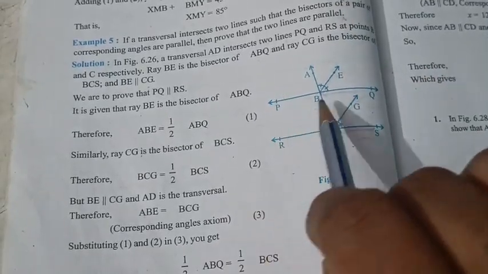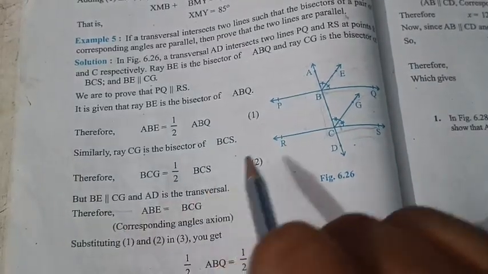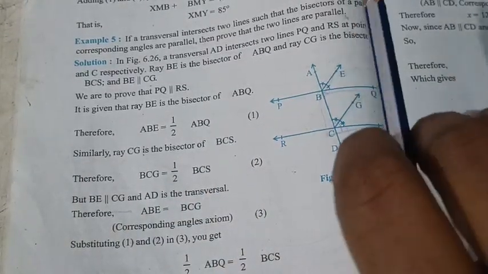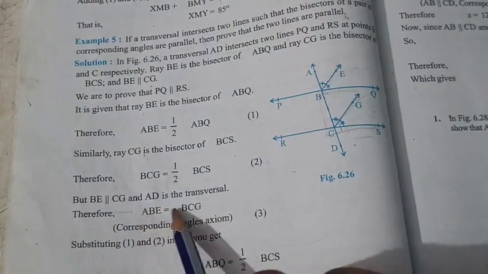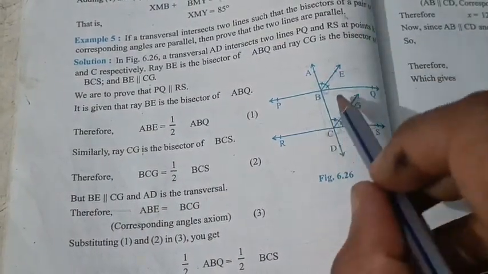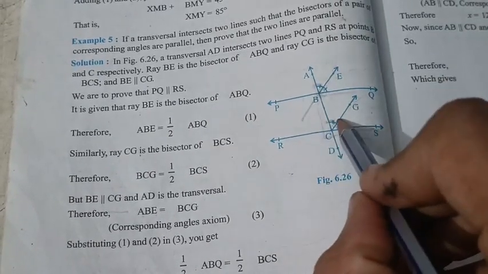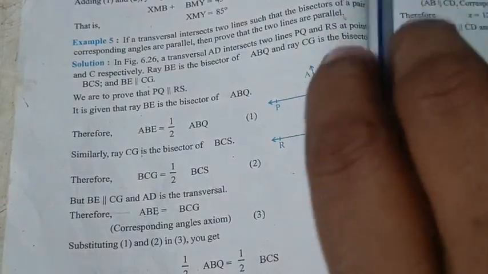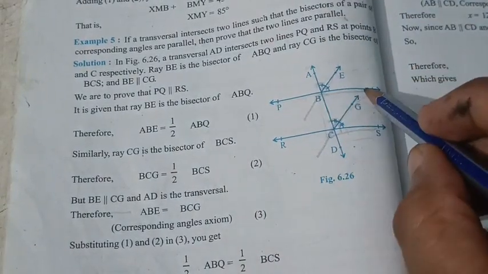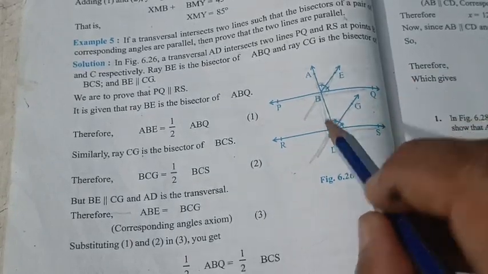Then BE is parallel to CG, and AD is the transversal. ABE and BCG are equal because of corresponding angles. Let's suppose this was the line, and this was the transversal line.